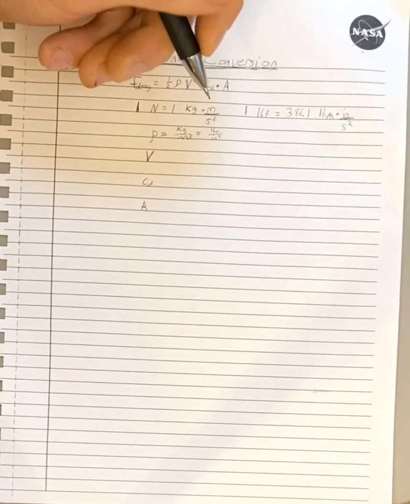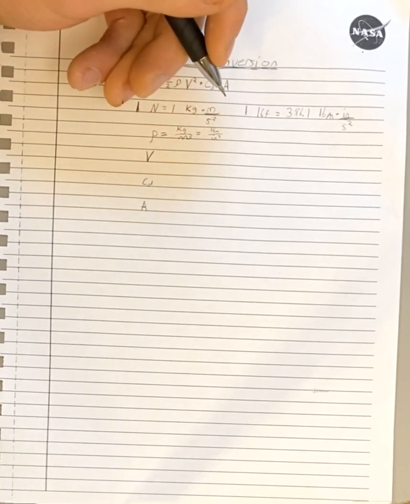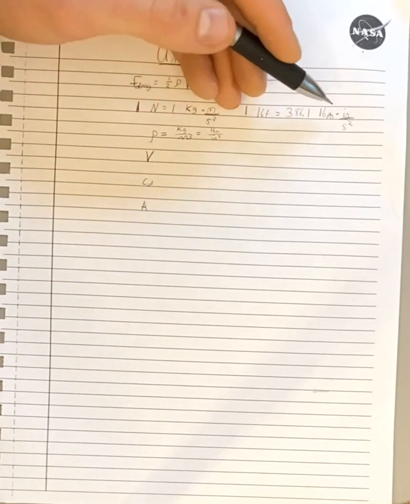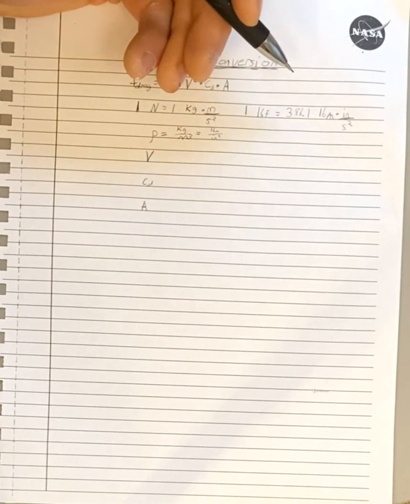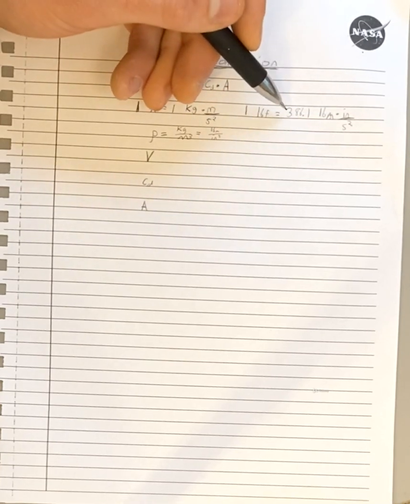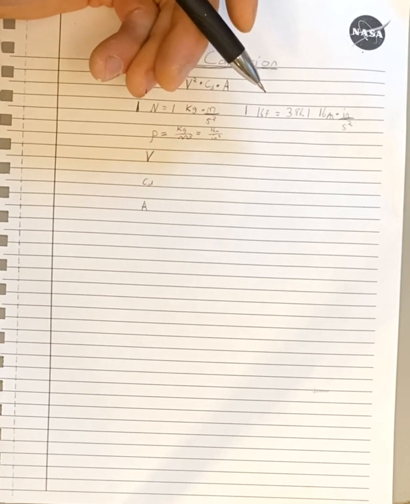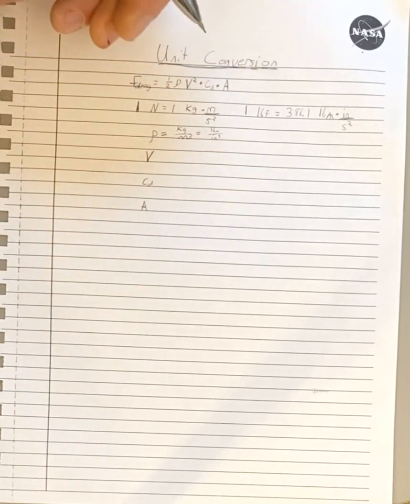And throughout this, we're just going to use inches as our imperial unit of length. This could also be done with feet as the imperial unit of length, and the gravitational constant in this case would be 32.2 feet per second squared.